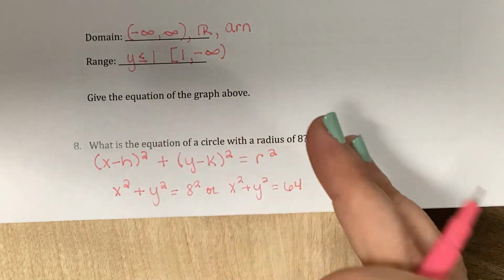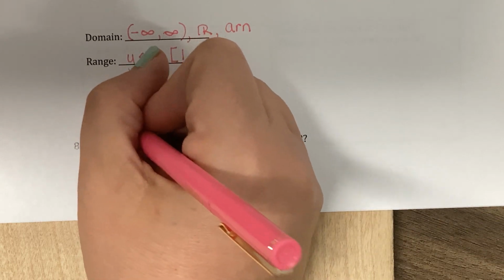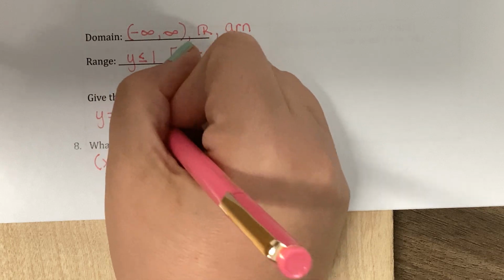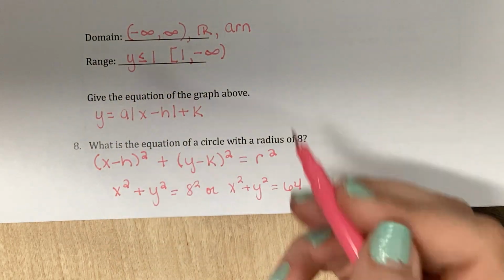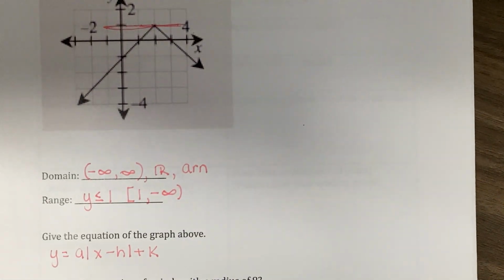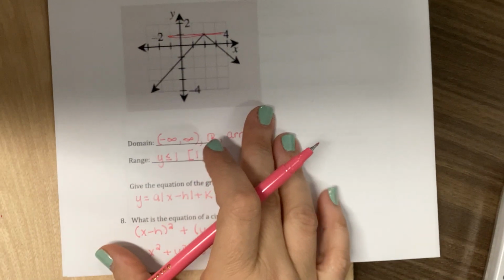Wait, so don't I have to do that part? No, you do. Y equals A times the absolute value of x minus h plus k. So what do we know about A from our graph?